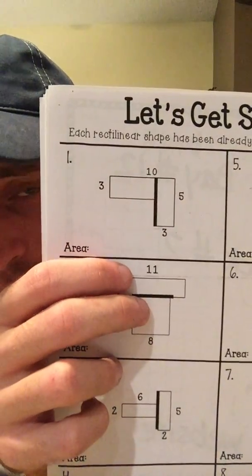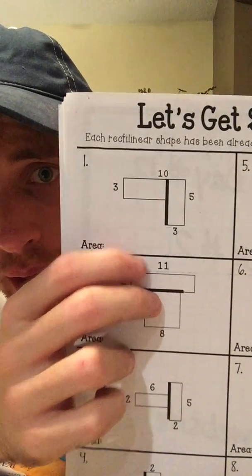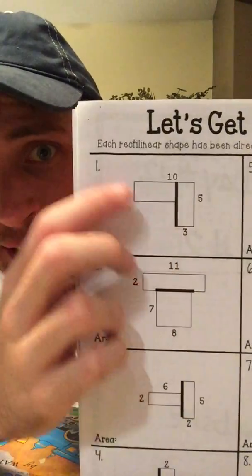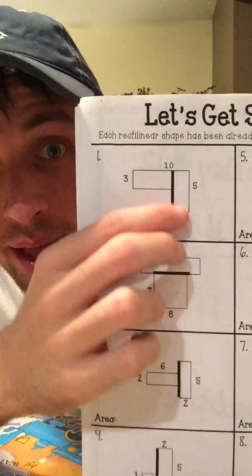Here we have a weird shape that's been split. It's split right here. Y'all see that? Let's find our dimensions, all right? For which side of the shape do I have both dimensions for? This side or this side? The right side or the left side? I have the dimensions for this side, right?